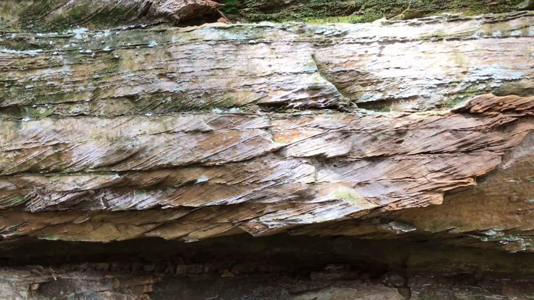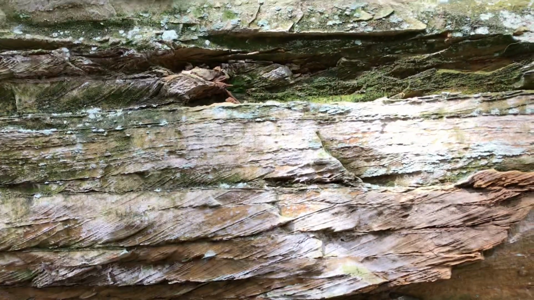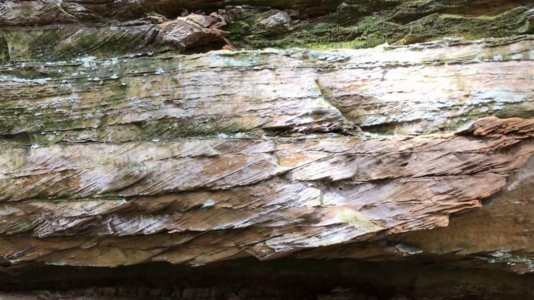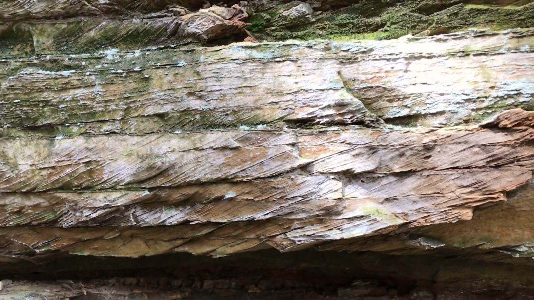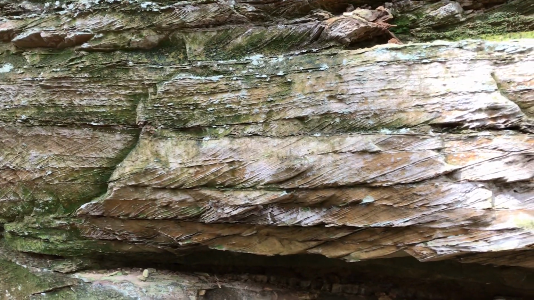Again, dipping off to the left, which is south. Very consistent direction of the paleocurrent. Headed off to the left. Again, headed south.